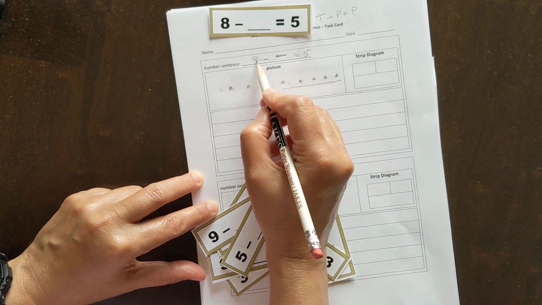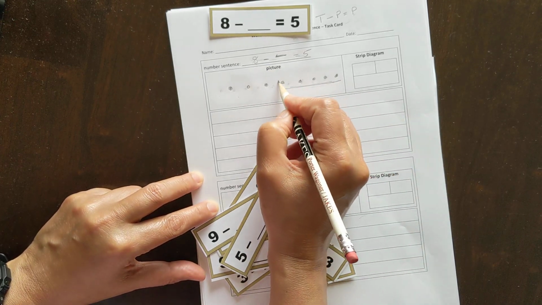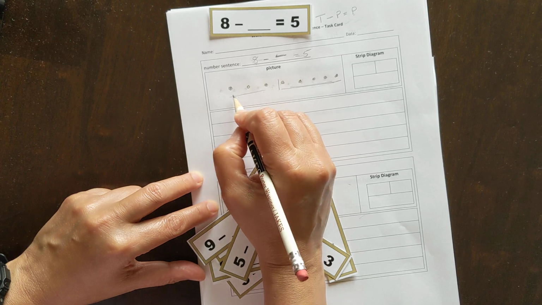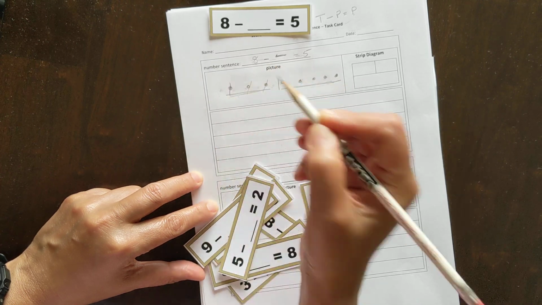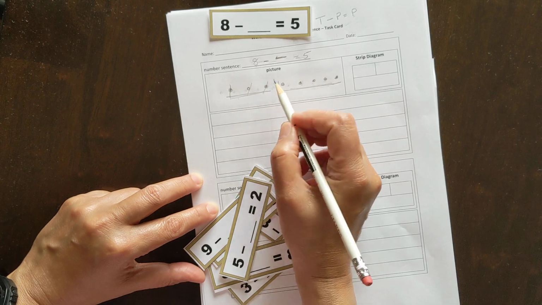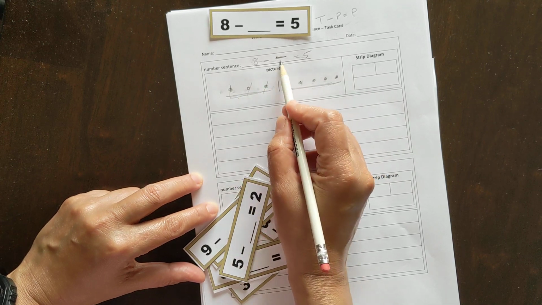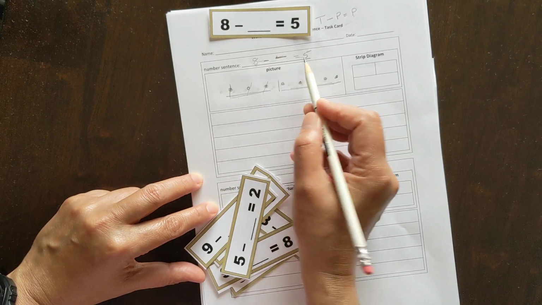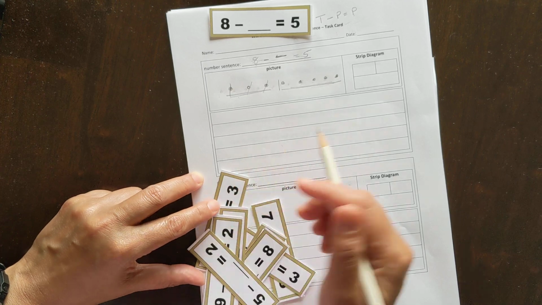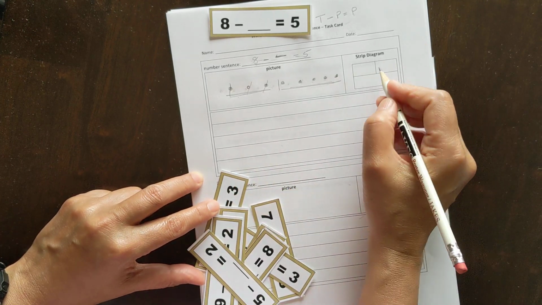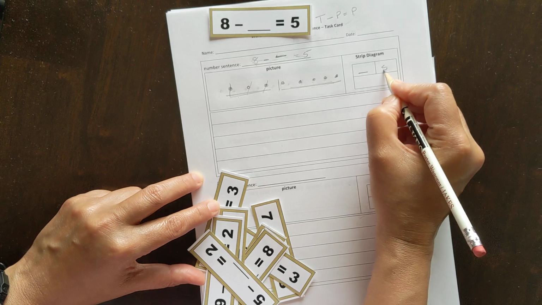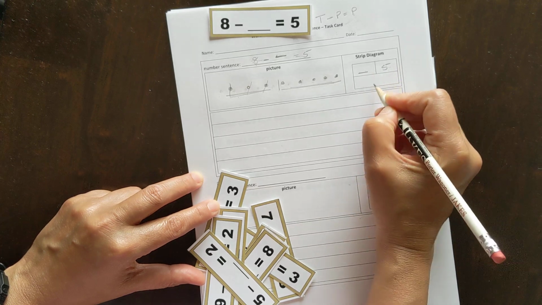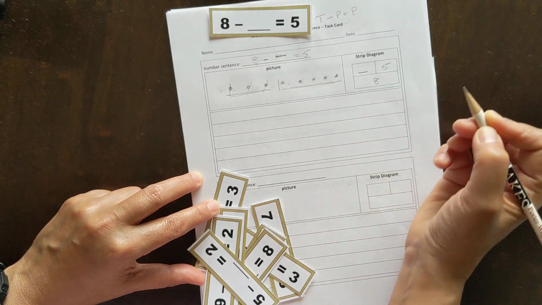and this part is the number that is taken away from 8. These are the three numbers that the 3 is taken away from 8 to get 5. Now strip diagram, this is unknown, 5, so part plus part is total.